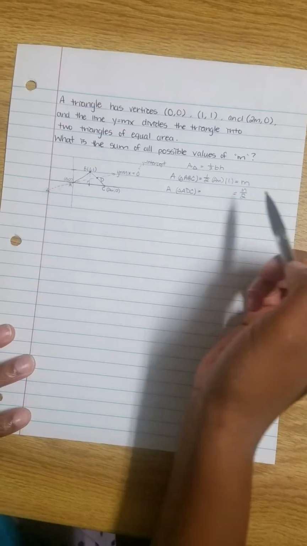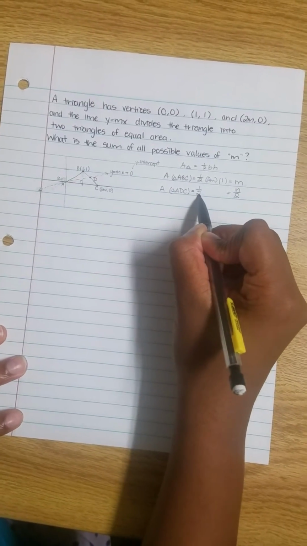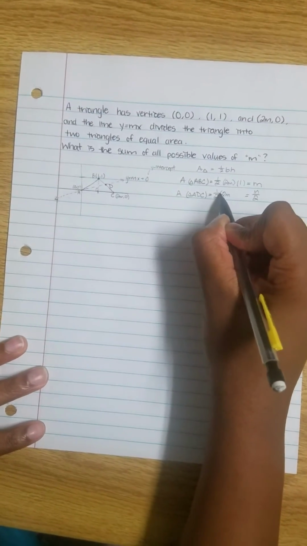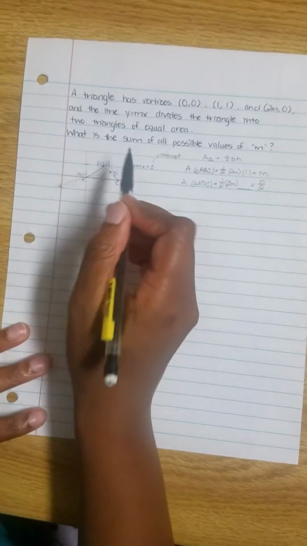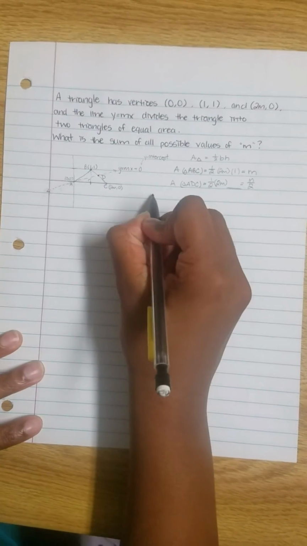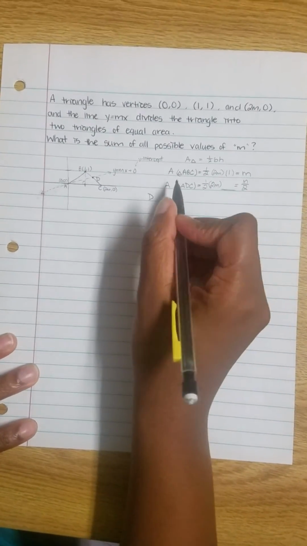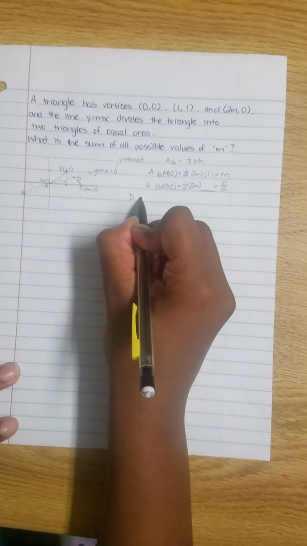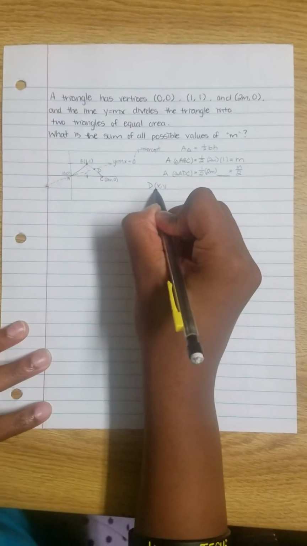Using the formula, we have 1/2, the base would still be 2m, and the height would be the y coordinate of point D, the intersection point of line BC and line y equals mx, which has coordinates x, y.